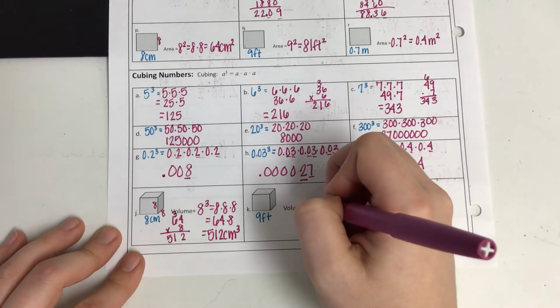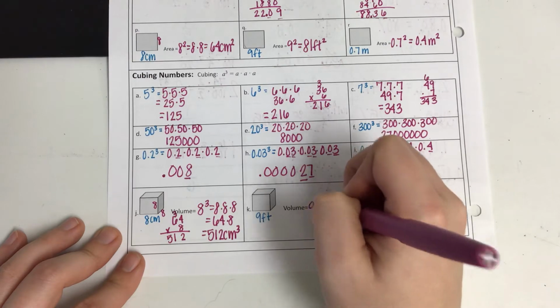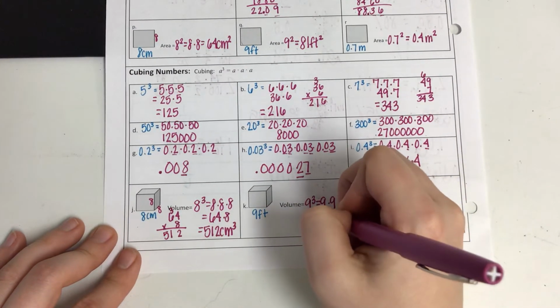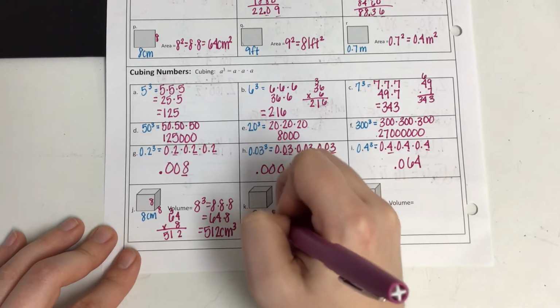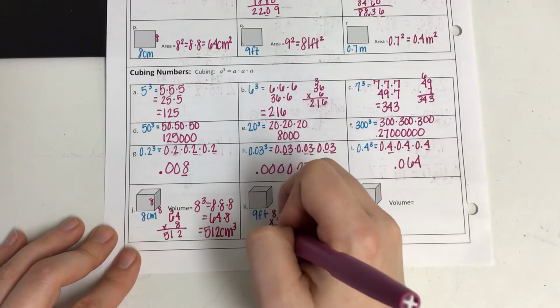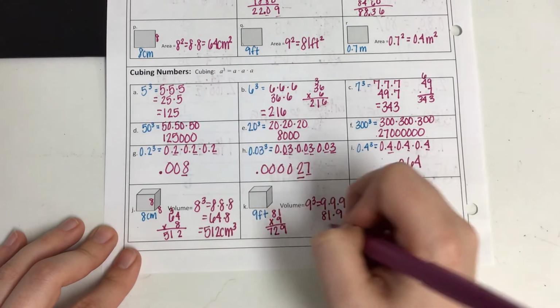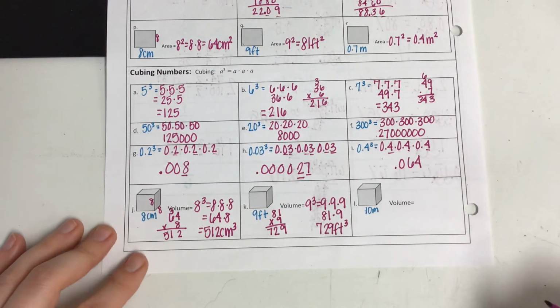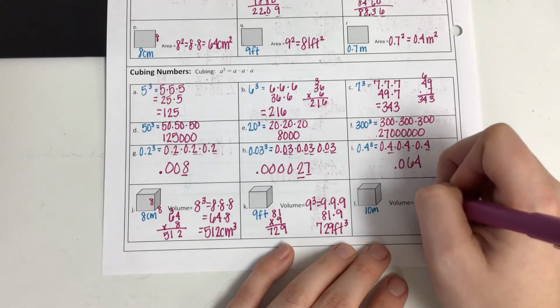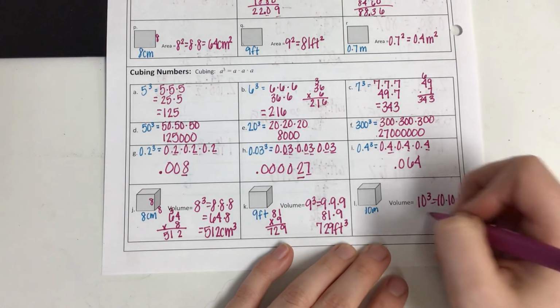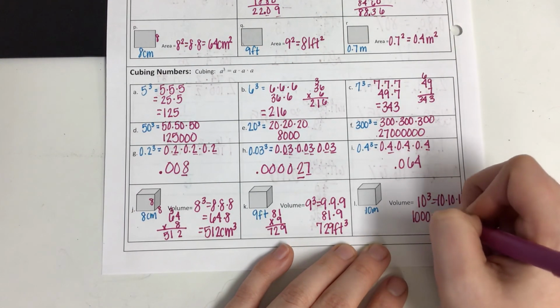Then for this volume, we have 9 cubed, which is 9 times 9 times 9. 9 times 9 is 81. So we're going to do 81 times 9. 9 times 1 is 9. 9 times 8 is 72. So we have 729 feet cubed. And our last one is 10 cubed, or 10 times 10 times 10, which is going to give us 1,000 meters cubed.